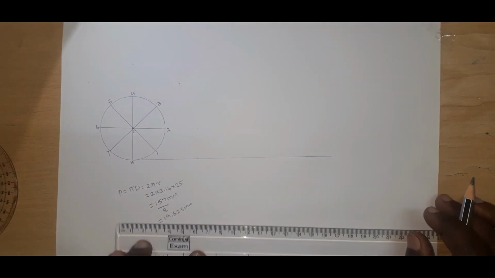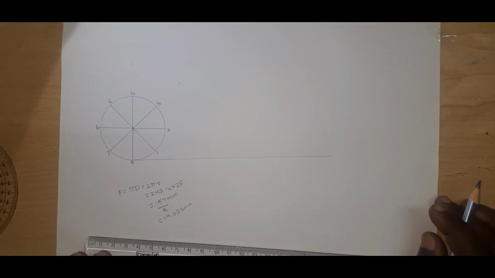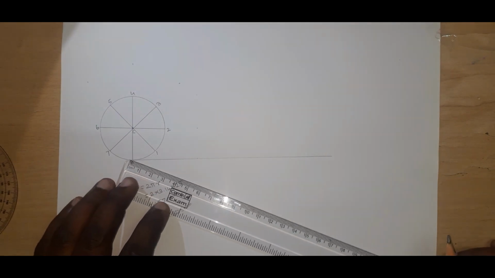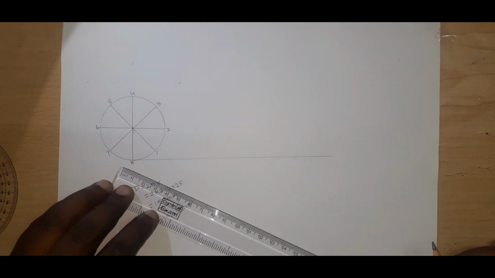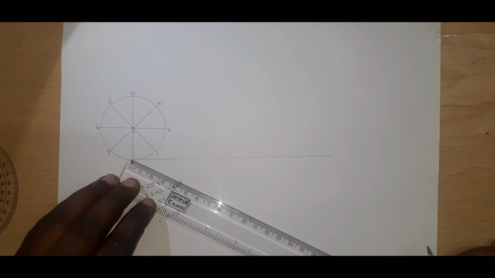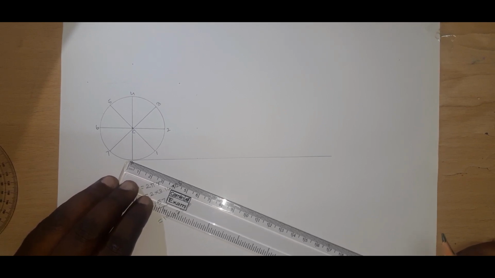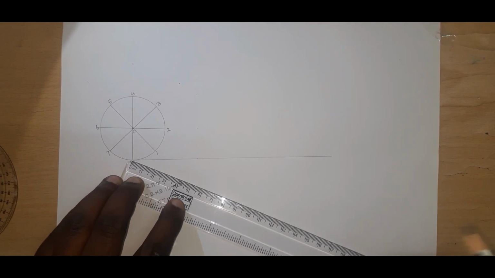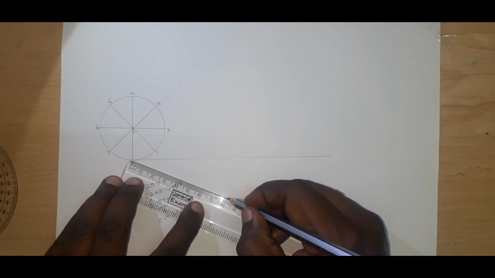This line we need to divide into 8 equal sections. That is very important. How are we going to make the 8 equal sections? That we are going to see. Below the 90 degree line, very important, I am taking approximately this angle, with a known dimension.